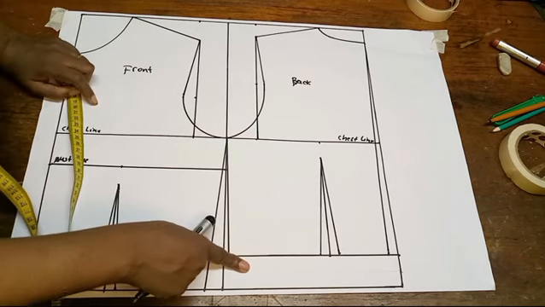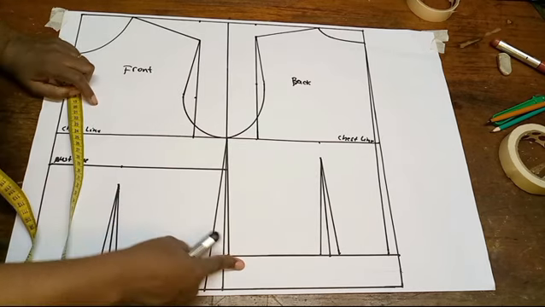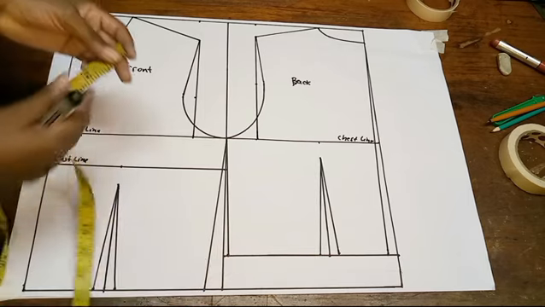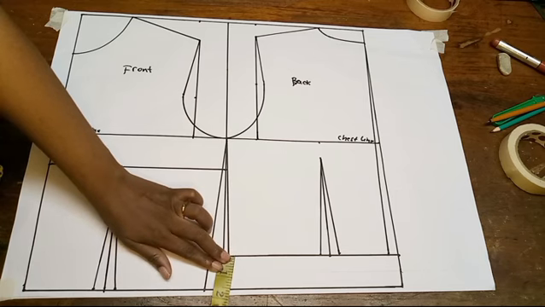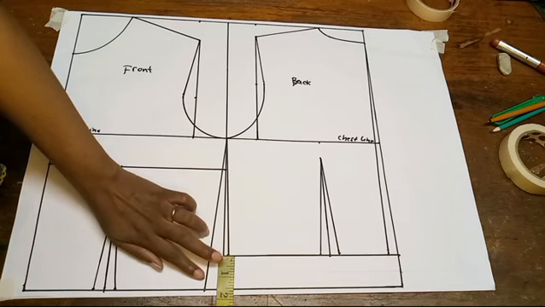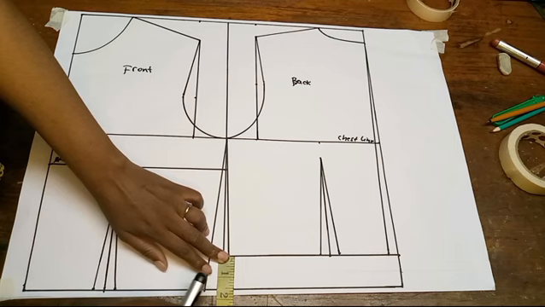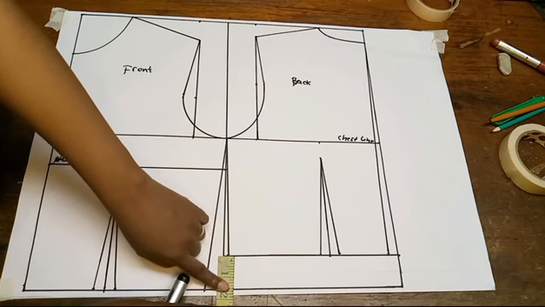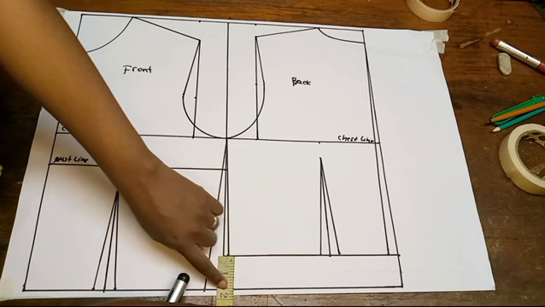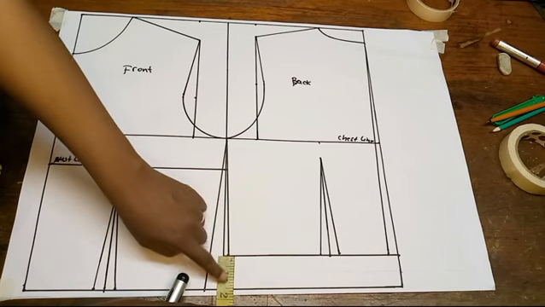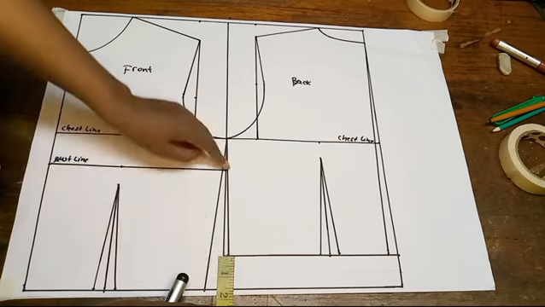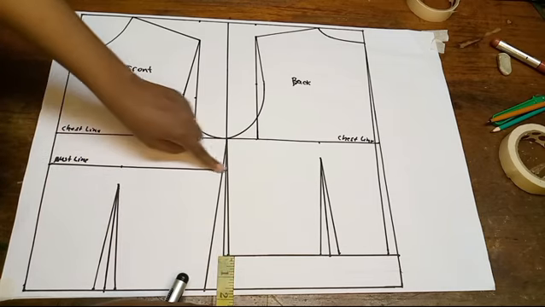The difference between front length and back length is still here. Let's check. The difference between front length and back length is 1.5 inch. Can you see? It's 1.5 inch. I'll take my 1.5 inch from this bust line.